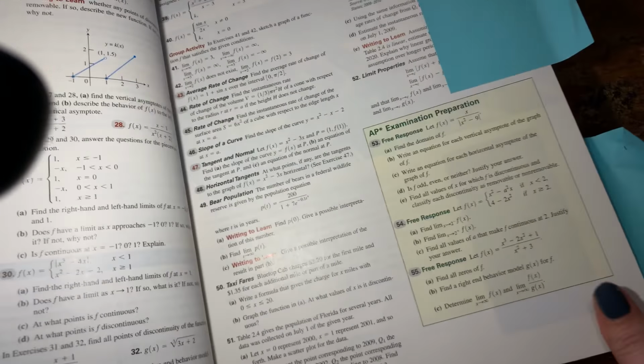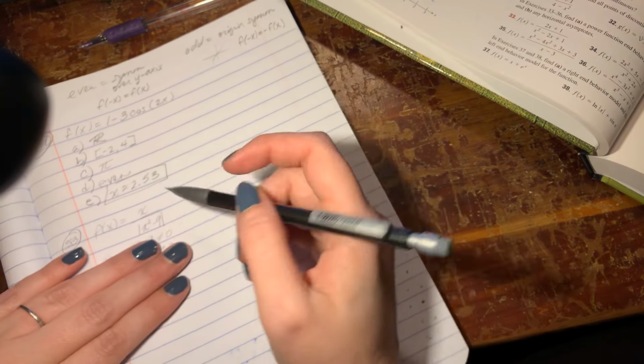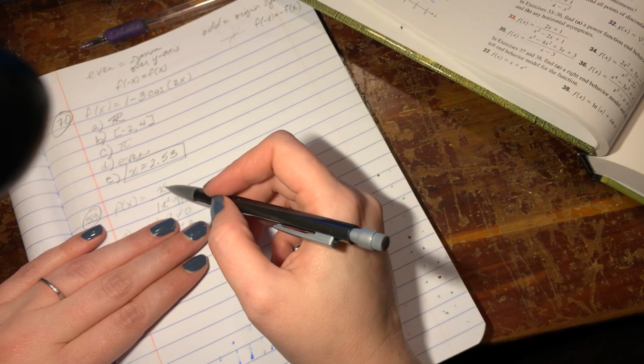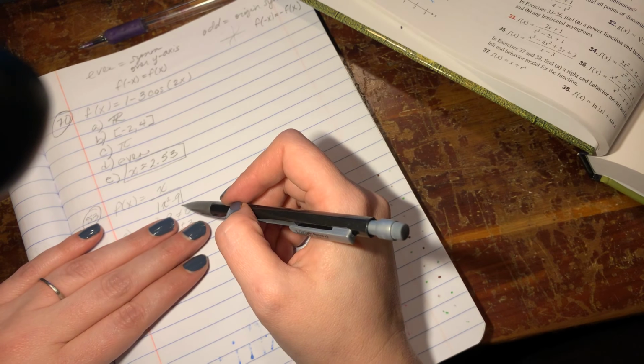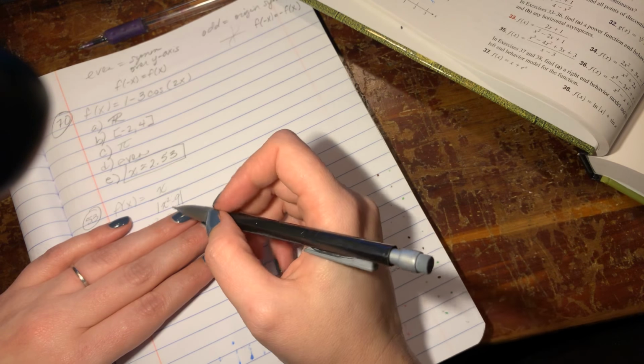All right, I'm going to be doing page 97, numbers 53, 54, and 55. The problem says f of x is x over the absolute value of x squared minus 9, and part A is asking for the domain. I already wrote it down, so, okay.